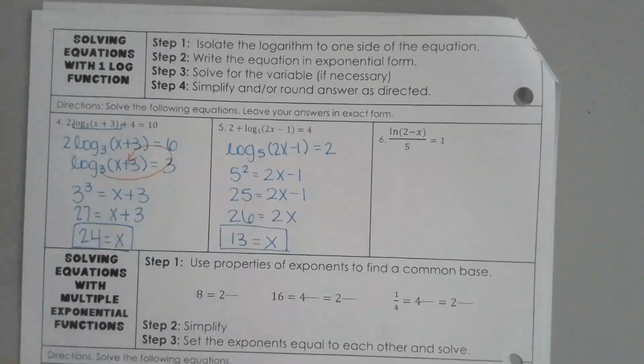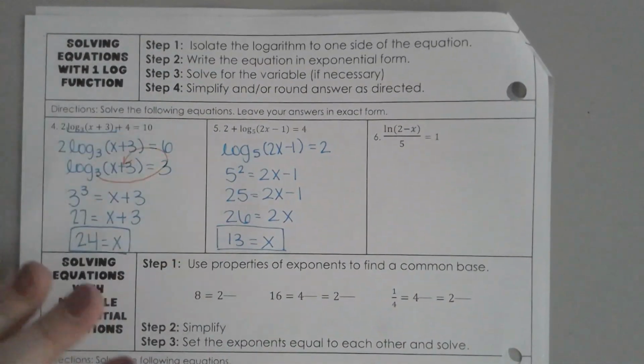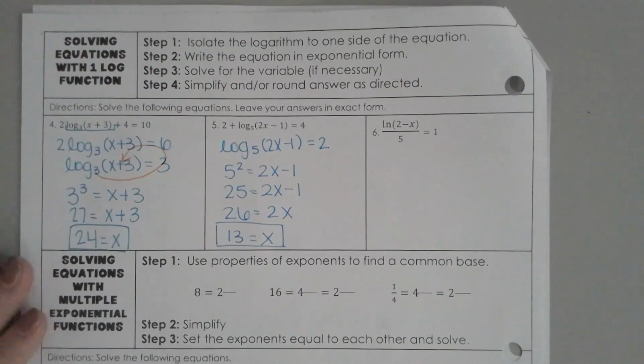You need to get in the habit of writing down all of your steps. That is something I think you will be expected to do on the AP exam on those FRQs. They're going to look for every step.